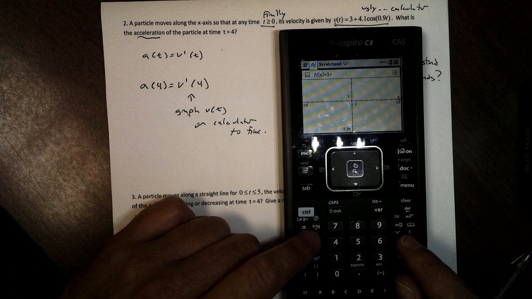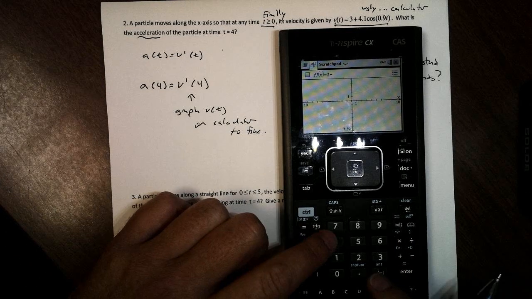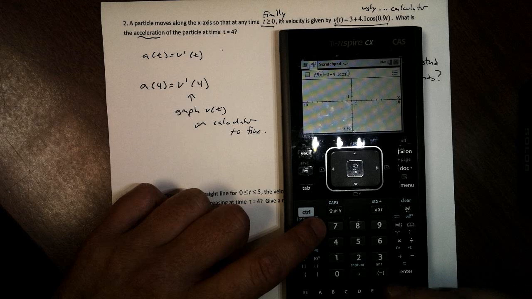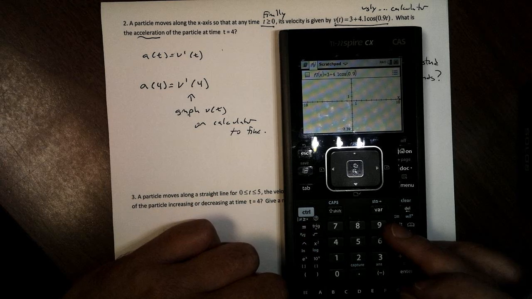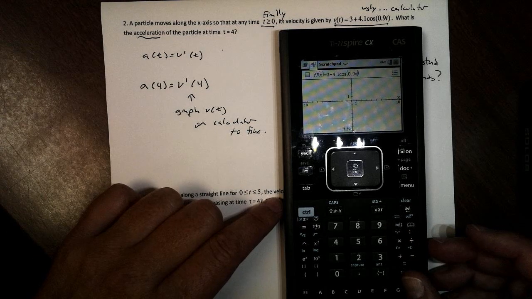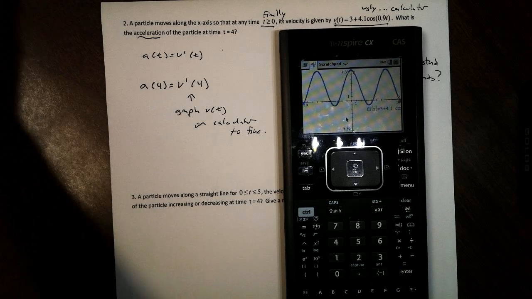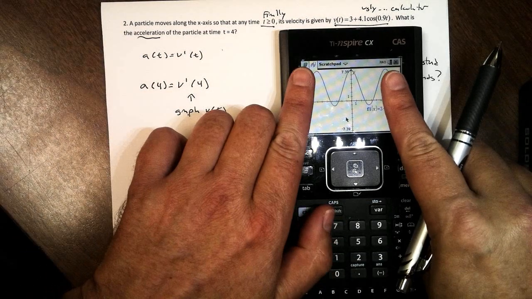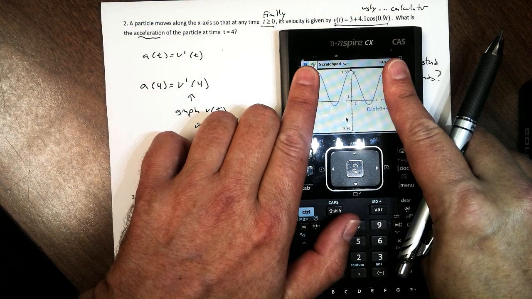3 plus 4.1 cosine of 0.9x. We've got to use x, not t here. When we press enter, it's going to look pretty ugly there. Oh look, it's a cosine curve. There it is, the world famous worn out function right there.